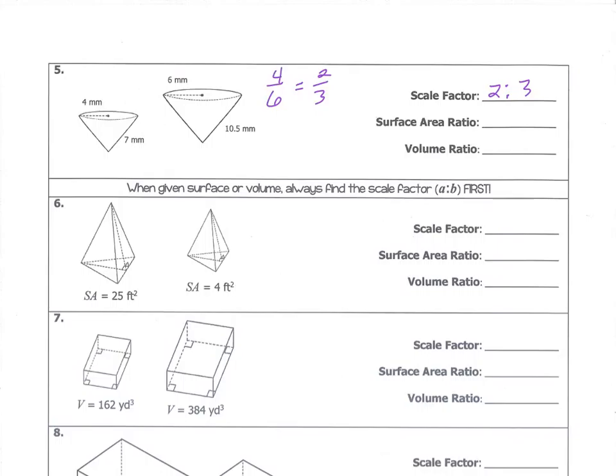And then our surface area ratio, what are you going to do with the 2 and the 3? Well, you're not going to times it by 2, you're going to square them. There's a huge difference between that. So 2 squared is 4, and 3 squared is 9. So if you had multiplied them by 2, you'd have 4 and 6. So just be careful that you don't do that. Okay. And then the volume, what do you get for volume?